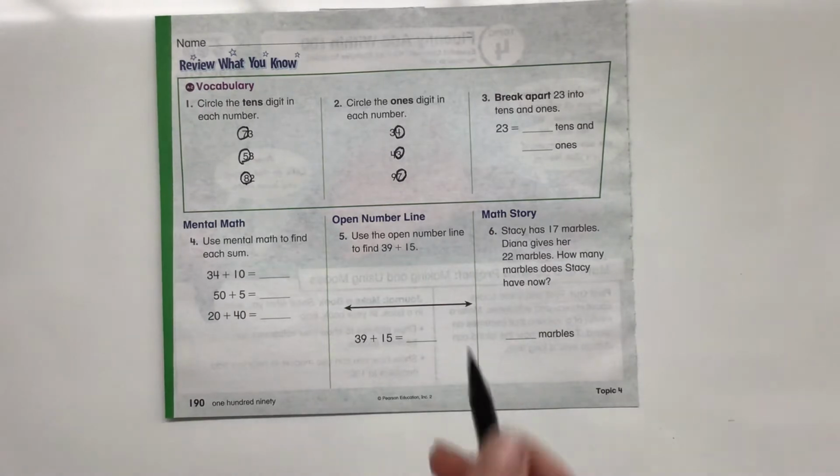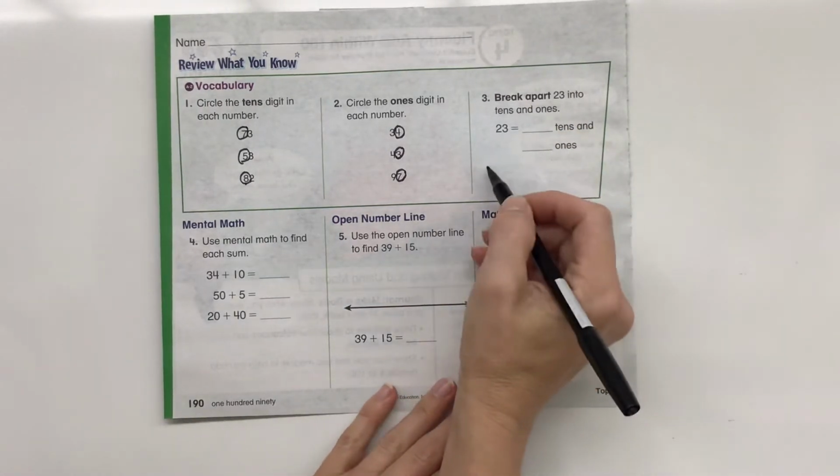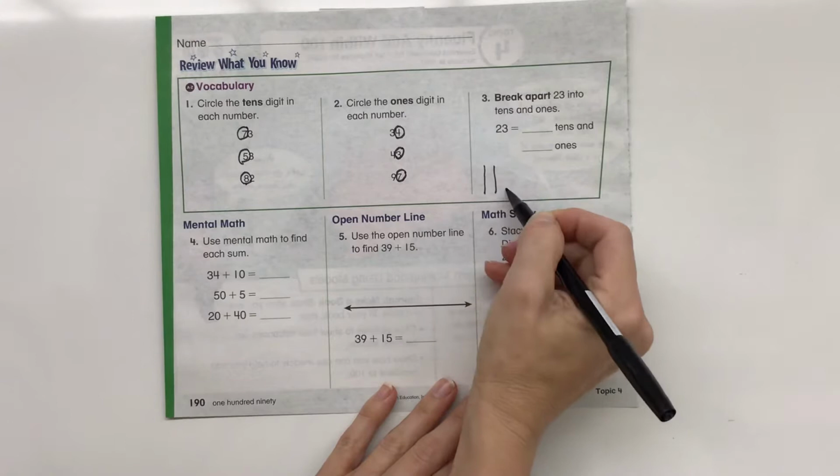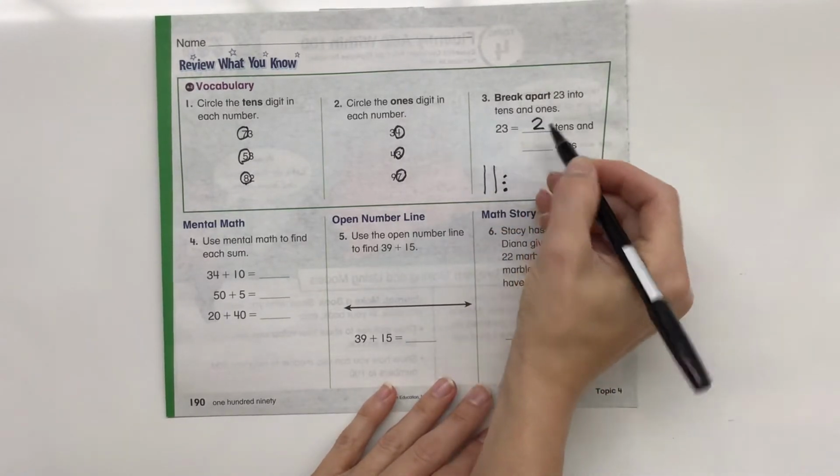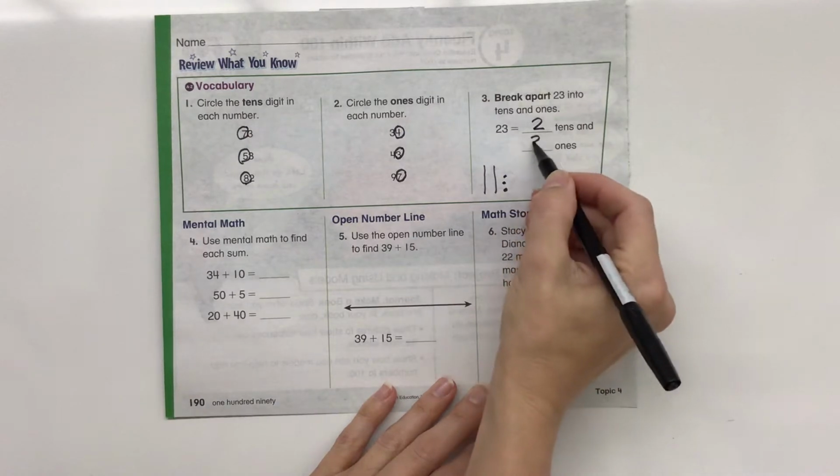Okay, break apart 23 into tens and ones. If we were to draw the picture, 10, 20, 21, 22, 23. I have 2 10 sticks and 1, 2, 3 ones.